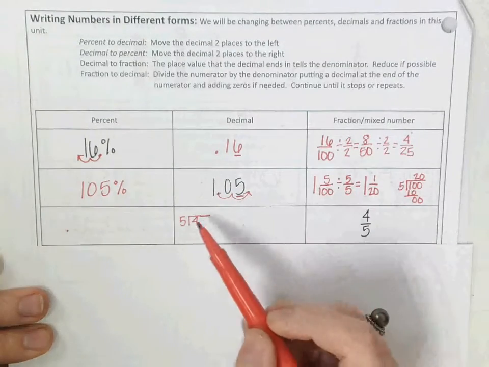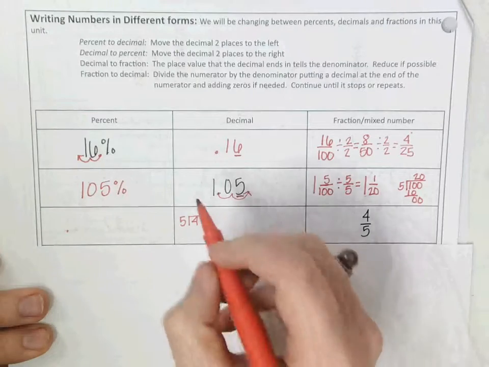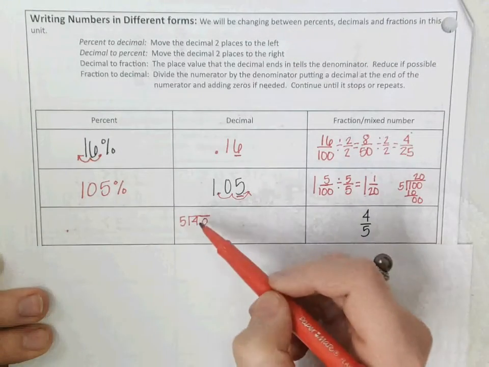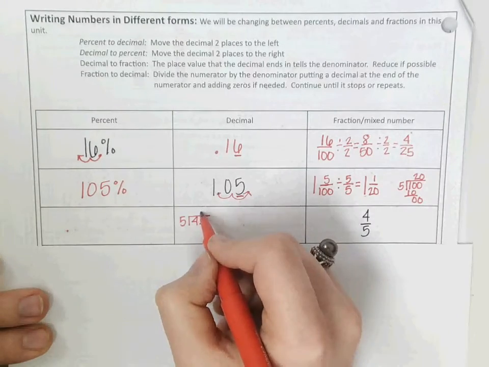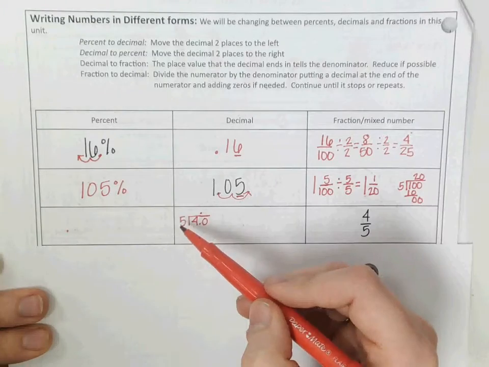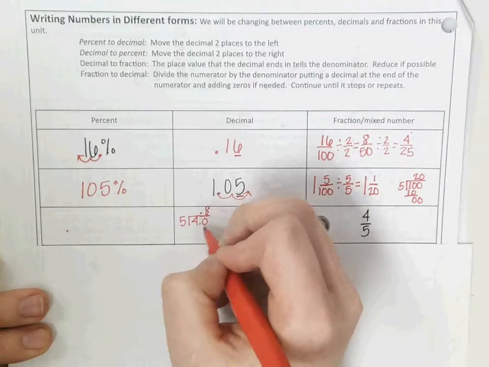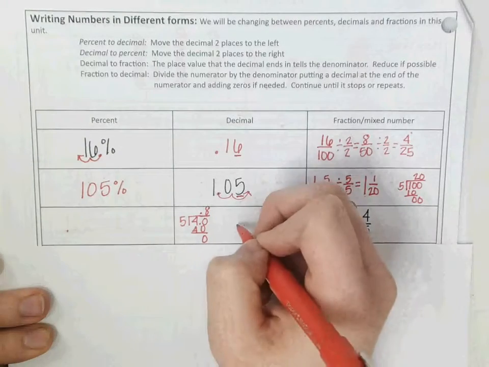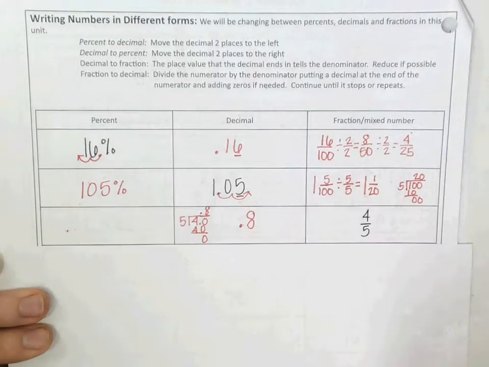Well, we obviously know 5 does not go into 4. That's not a possibility. So we need to put a decimal behind the 4 and a 0 behind it. Now when we draw a decimal here, we also need to put a decimal on top. And then if I do 40 divided by 5, I get 8. 8 times 5 is perfectly 40. I have nothing left, so my decimal is going to be 0.8.